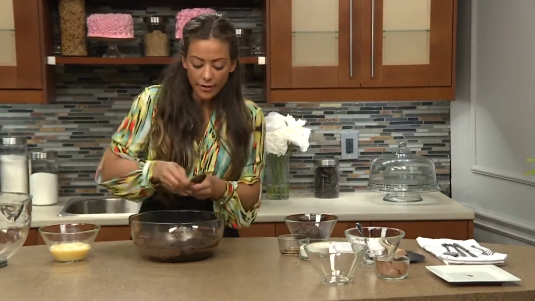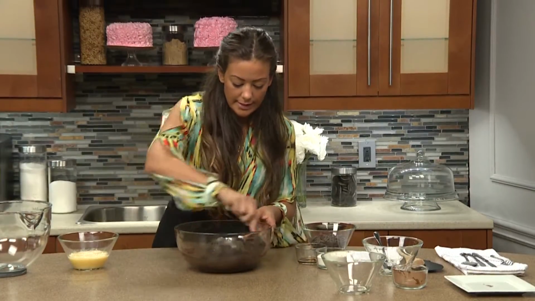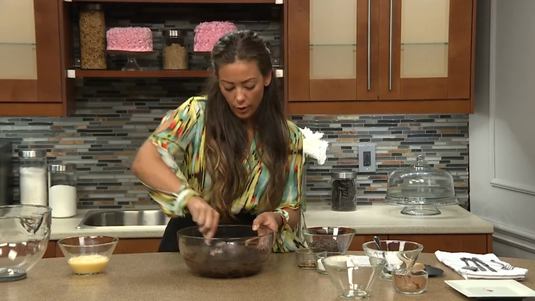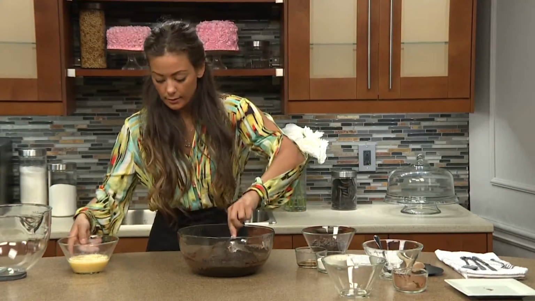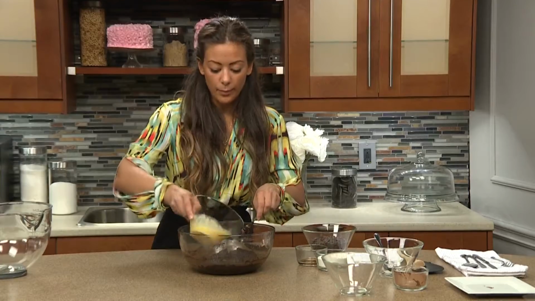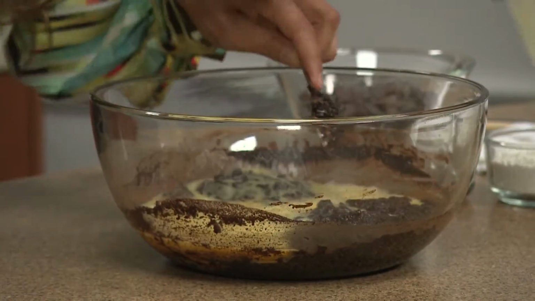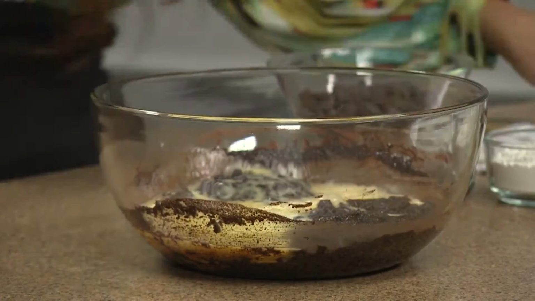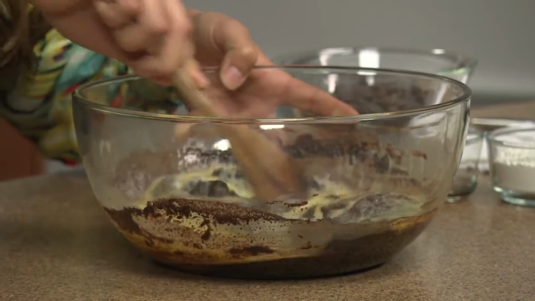So I have this all mixed together. It's incorporated. And you can see how the butter and the sugar and the cocoa is all together. Now we'll add in our eggs. So I have already beaten my eggs. I whip those up. And with my wooden spoon, I just like to use a wooden spoon. I'm just going to mix this all together.